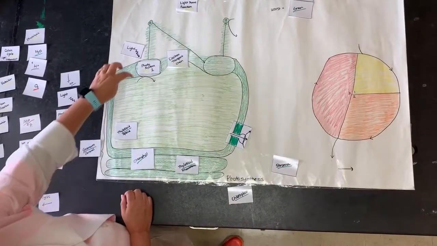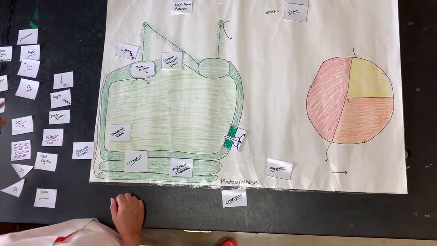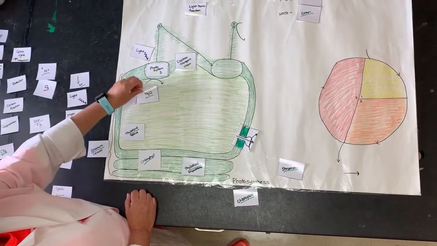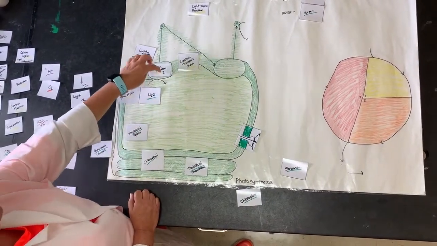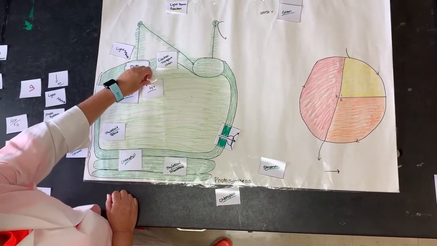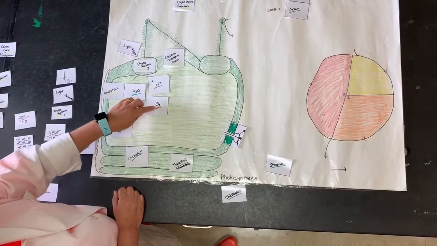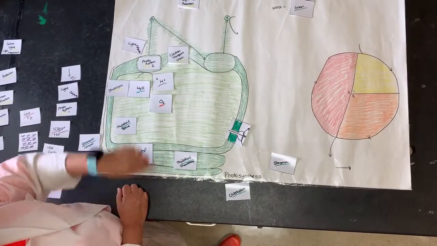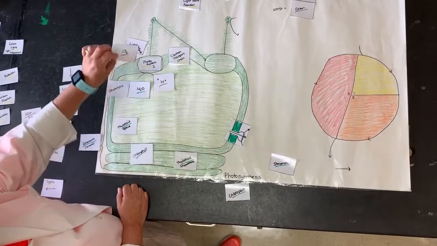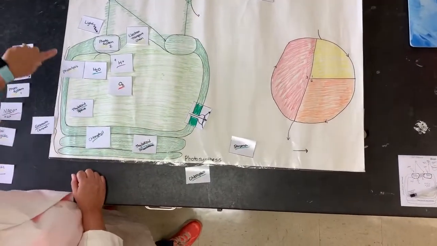passed around. Because this is now missing an electron, nearby through the process that we call photolysis, water is going to donate an electron to photosystem number 2. We're going to end up with protons and oxygen gas as a waste product. So the protons will be floating around in the thylakoid space. The O2 will be released and will leave the cell when possible.